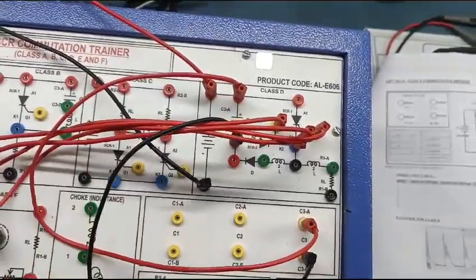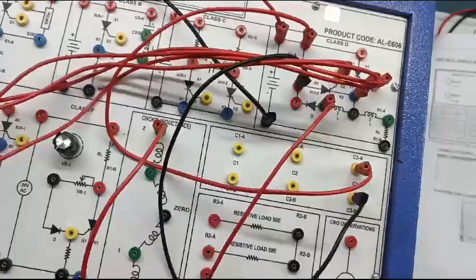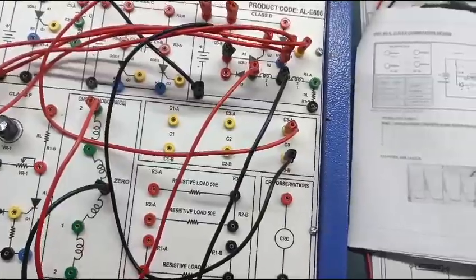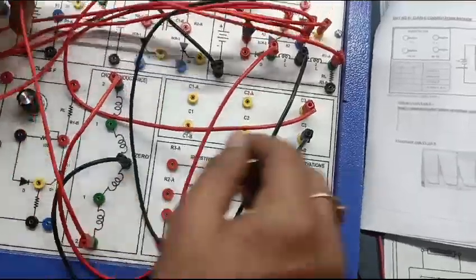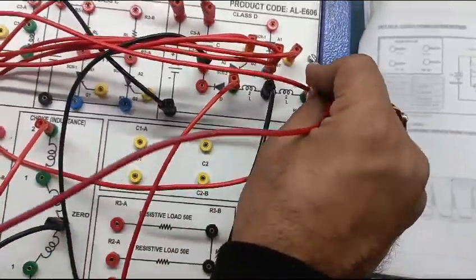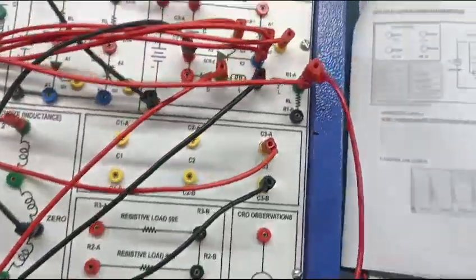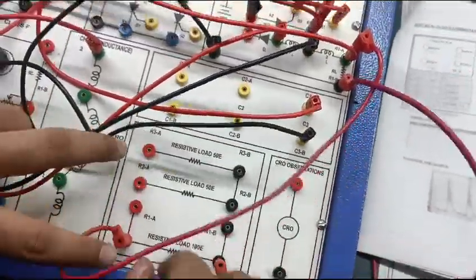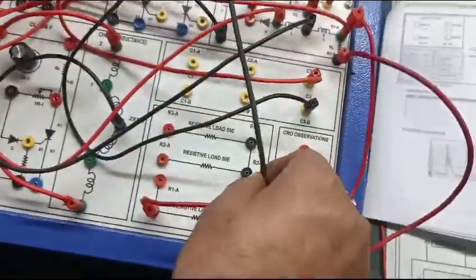Now we have to connect the inductor from 2 to 2, and now we have to connect also the resistive load from R1A to R1A and R1B to R1B. Now we have to connect our DSO probe from ground to ground and positive to positive.